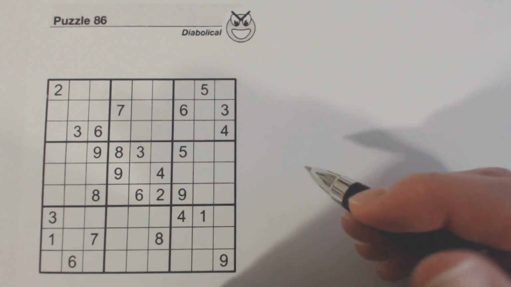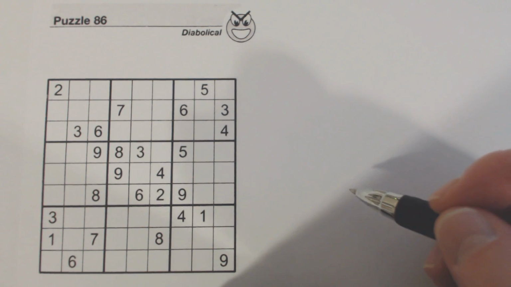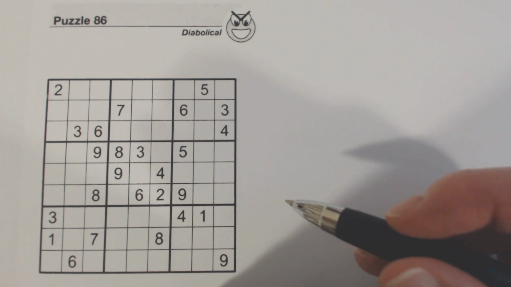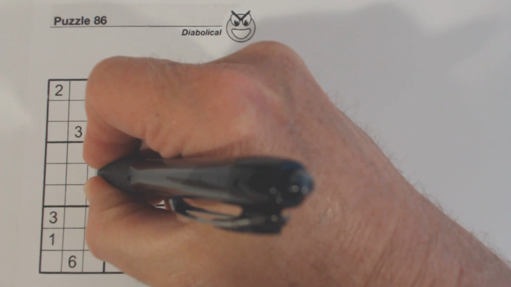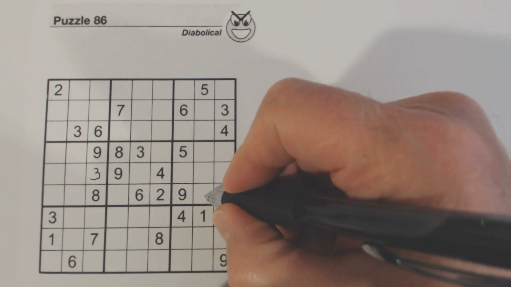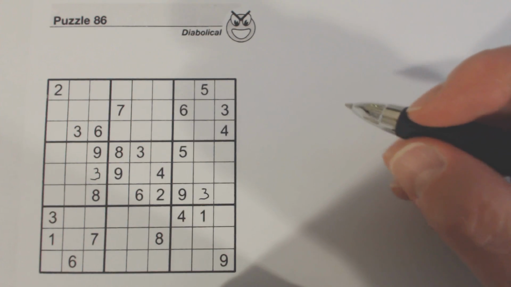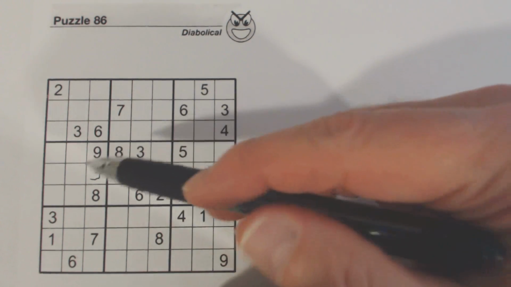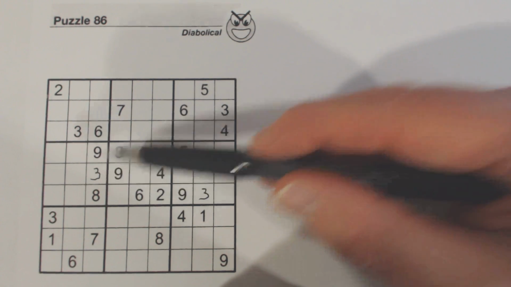Okay, first of all I'm just going to go through and see if we can find some pretty easy numbers. Okay, I put both those in because they're pretty straightforward. This one, there's a 3 and a 3 there, so that's a 3.